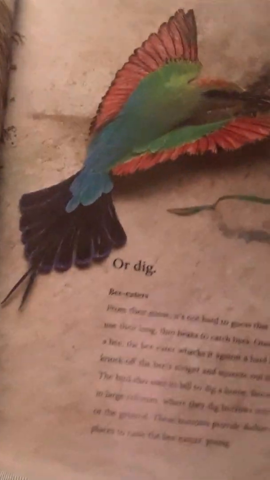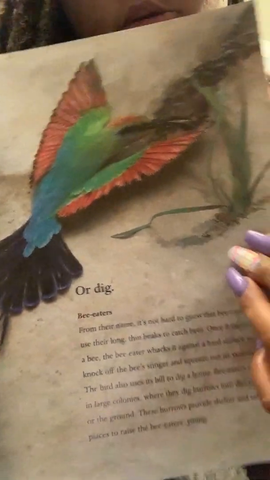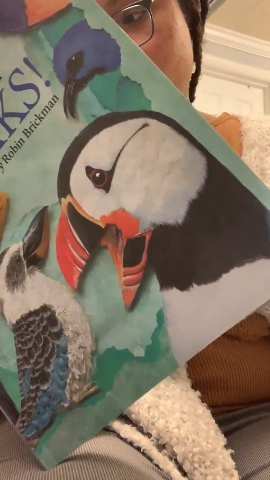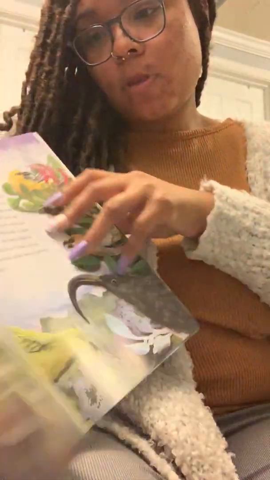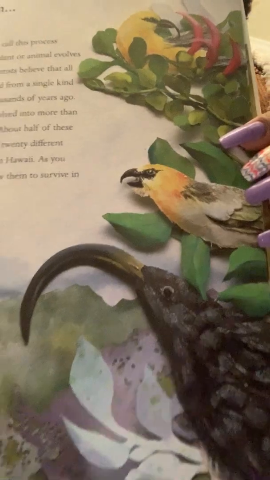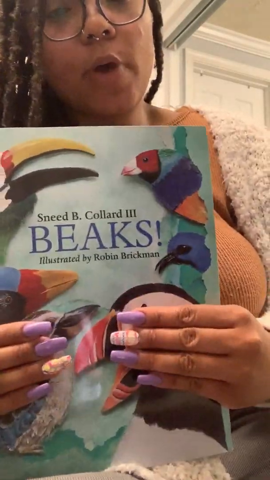Here we have the bee-eater's beak. We learned about the bee-eater in another text. Okay, and I'll show you maybe two more. We have the puffin's beak. Puffin, and let's get one more good one. The Hawaiian honey creeper has an interesting beak. It's kind of hooked just like the eagle's beak. Okay, so there are a lot of beaks in this text that you guys can write about.